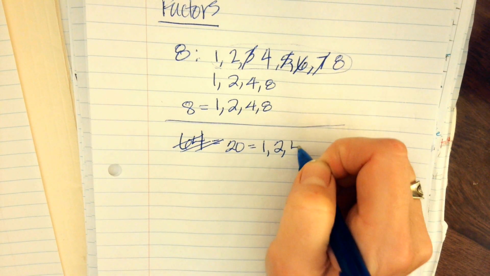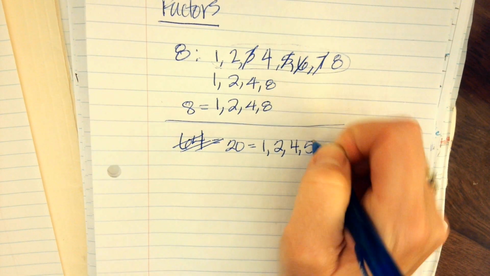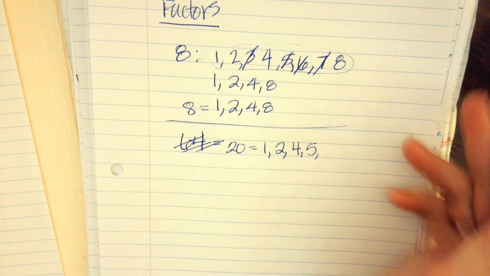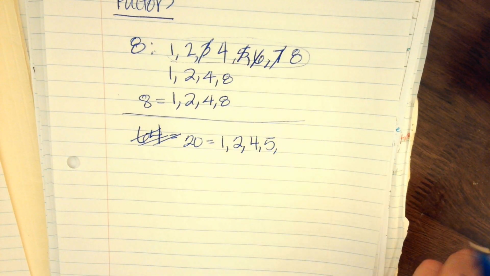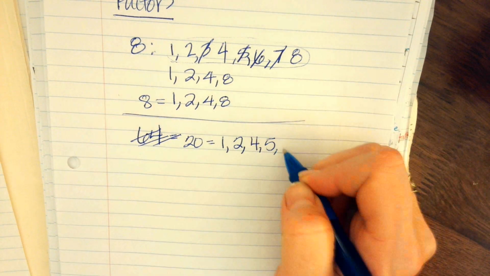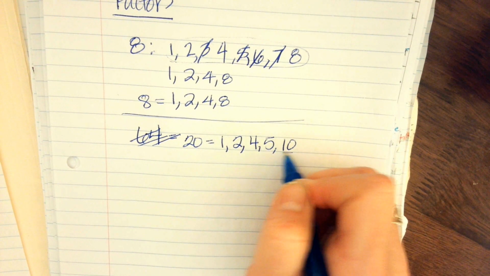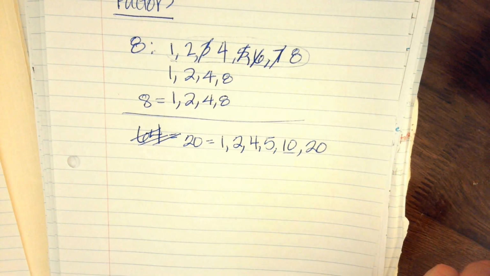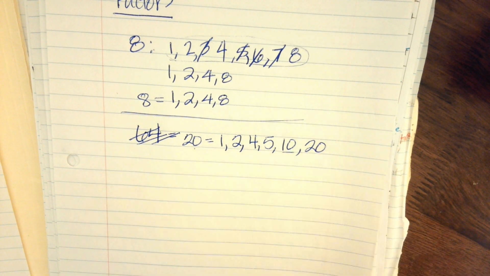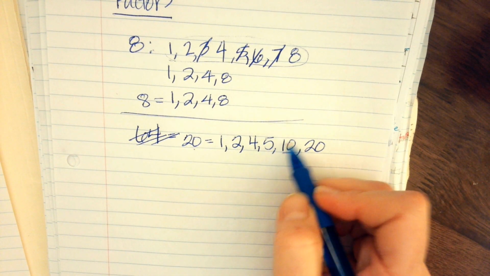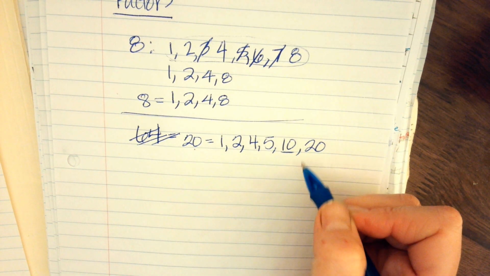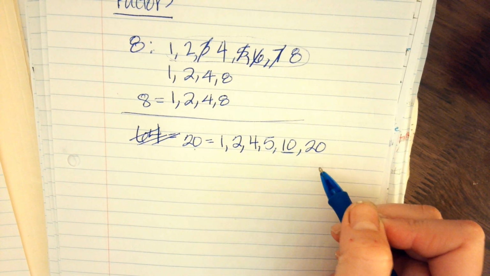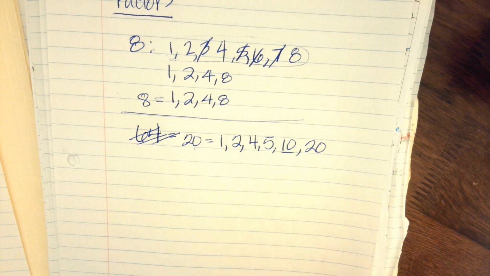4? Yes. 5? Yes. 6? No. 7? No. 8? No. 9? No. 10? No. As soon as you get to the halfway point, you get to close off with the number that you started with, because there's not going to be another number once you get to the halfway point that will divide evenly into it.